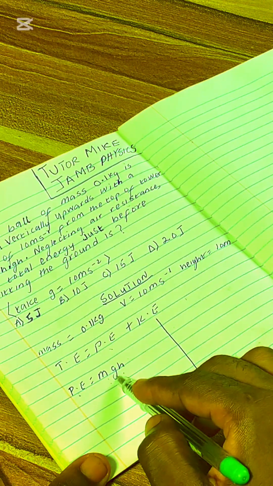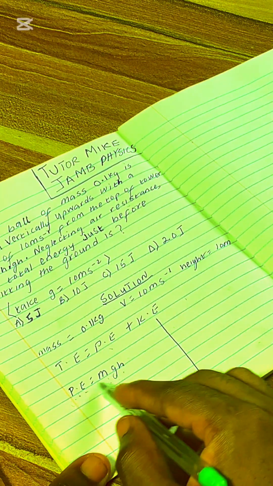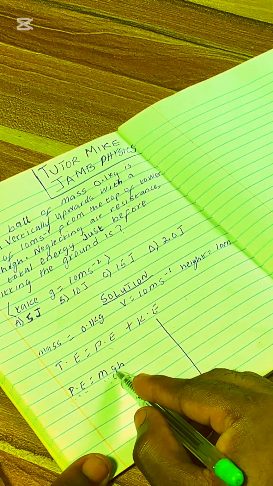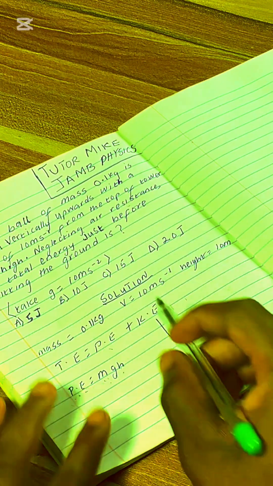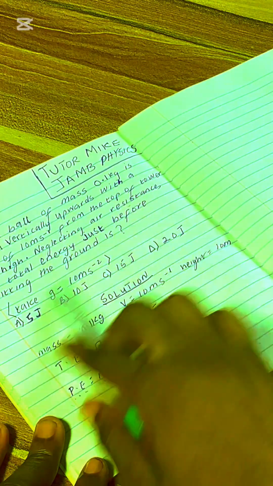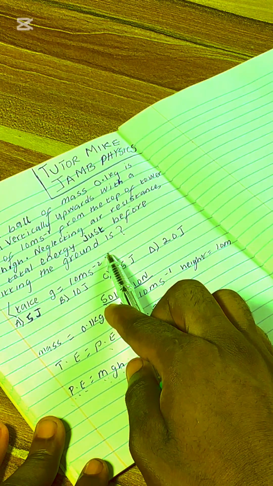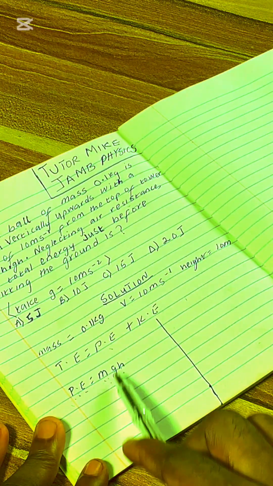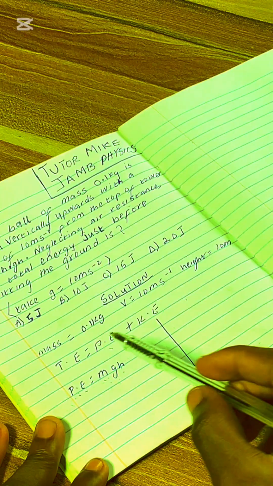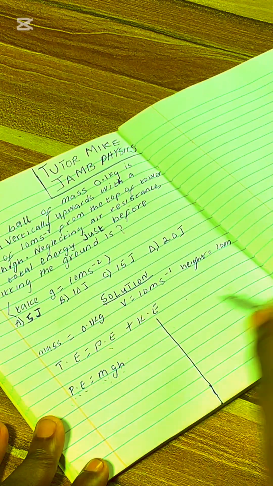And if you look at our question very well, they gave us acceleration due to gravity as 10 meters per second squared. So take g, which is acceleration due to gravity, as 10.